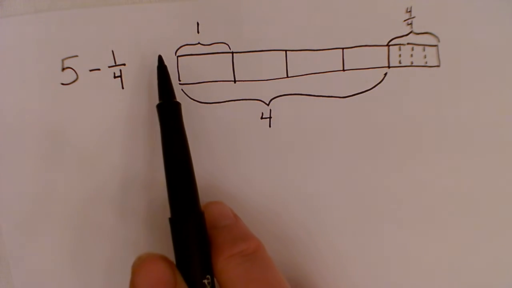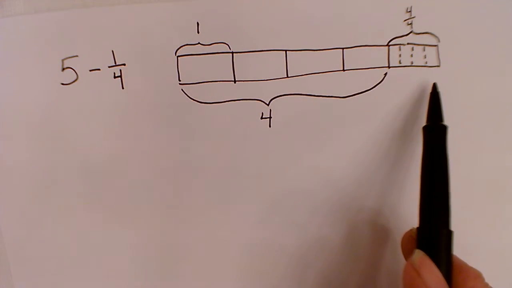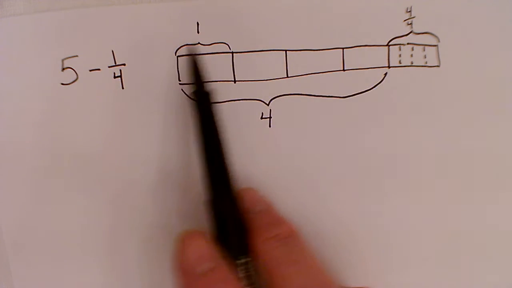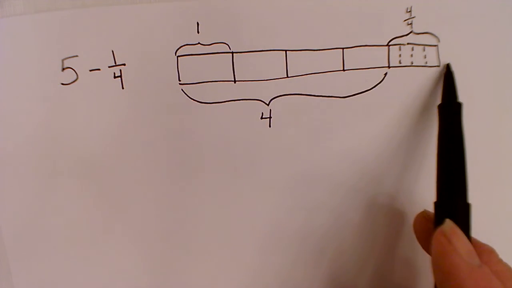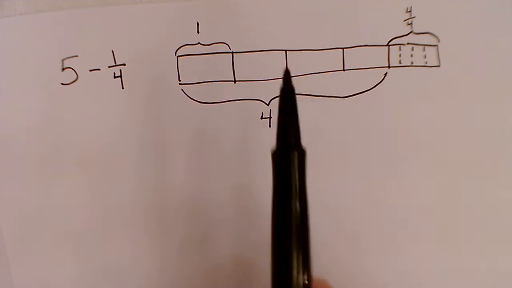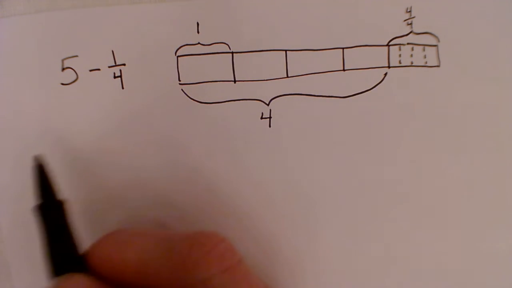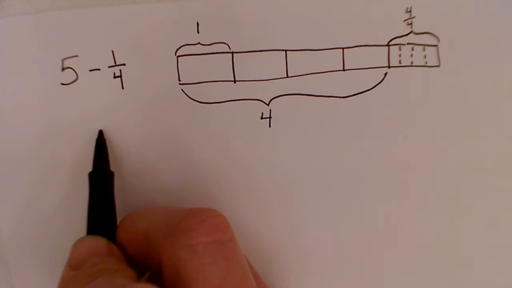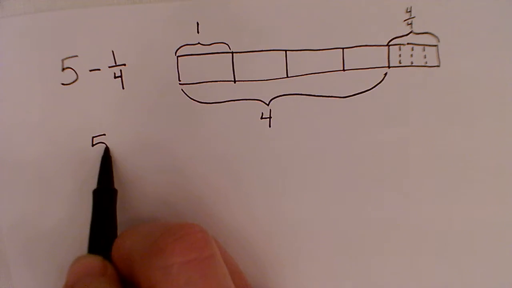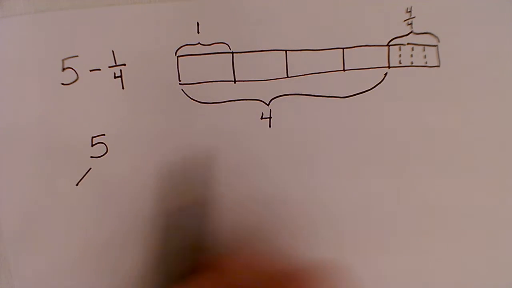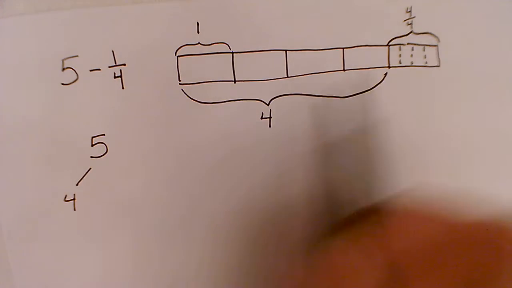So I started off with 5 wholes. We decided to make it 4 and 4/4. So let me just go ahead and really quickly do that with a number bond. So if I started with 5, and then what we did was we turned it into 4 and 4/4.